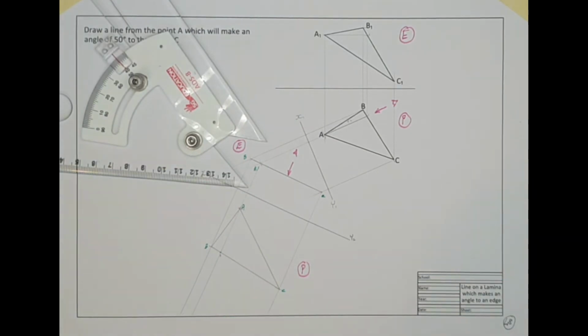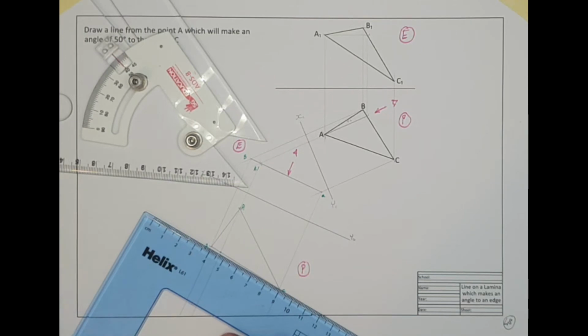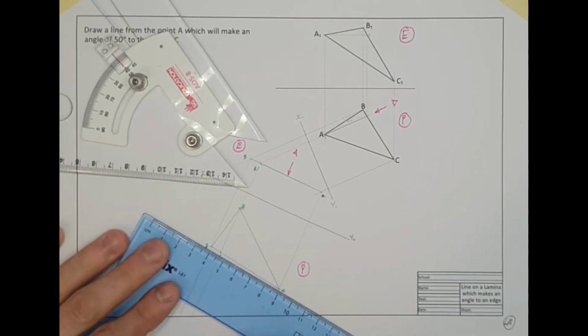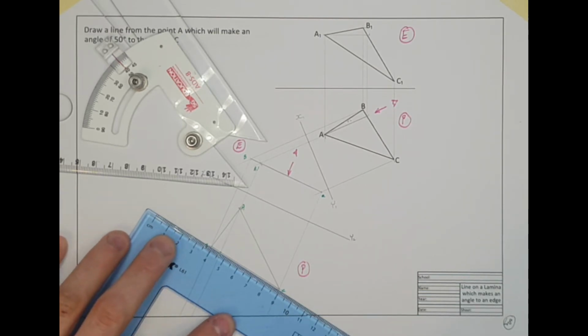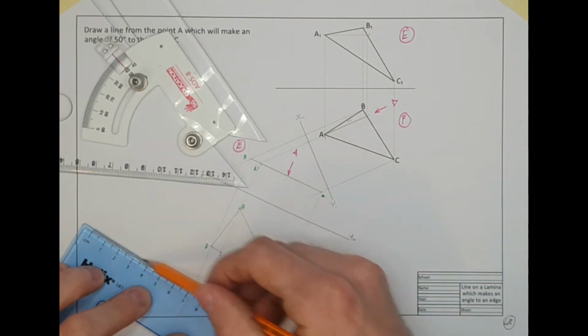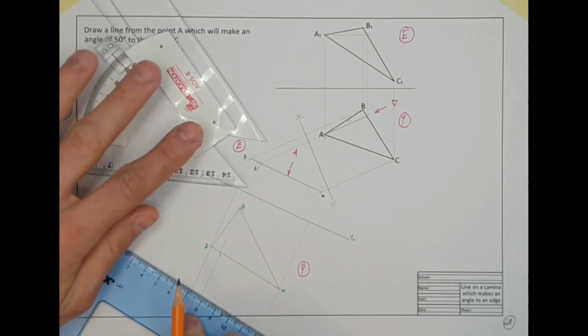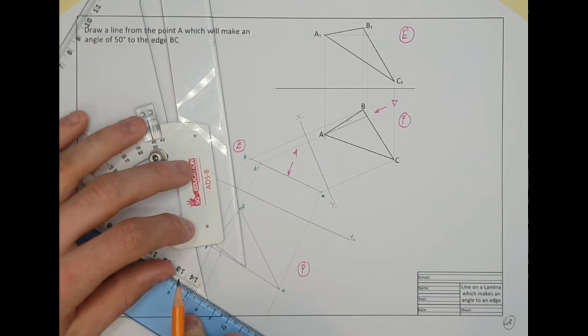I'm going to get my sliding set squares here. I'll take the angle of BC right there, and I'm going to just take that angle, and slide back by a little bit. I have a line now. My set square is parallel to the BC edge. I'm going to bring my adjustable, which is set at 50 degrees, in on top.